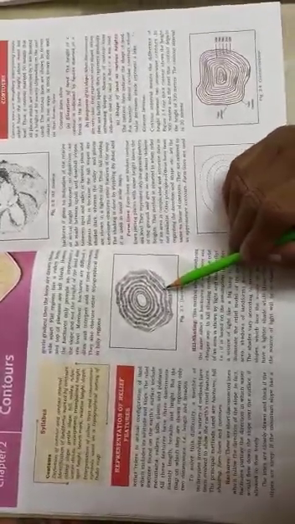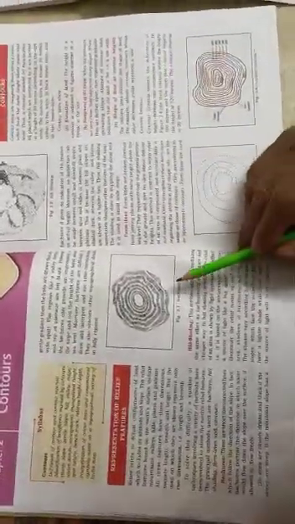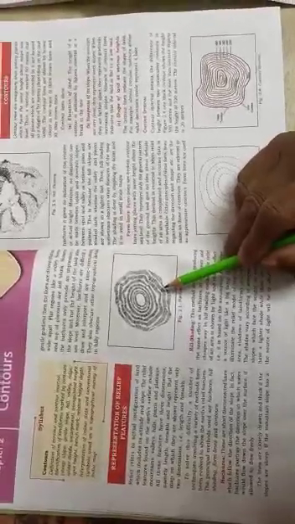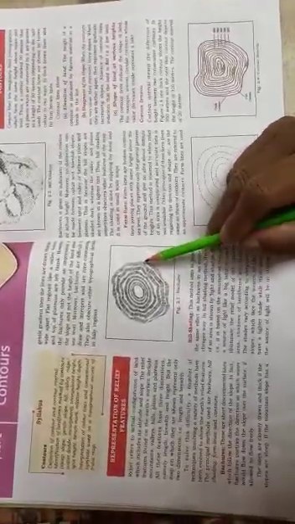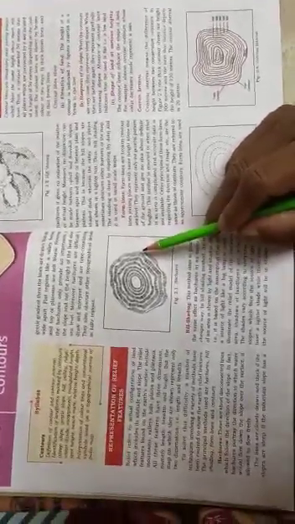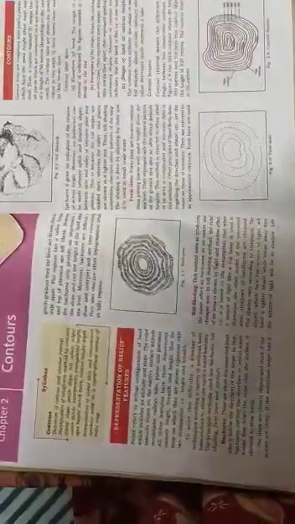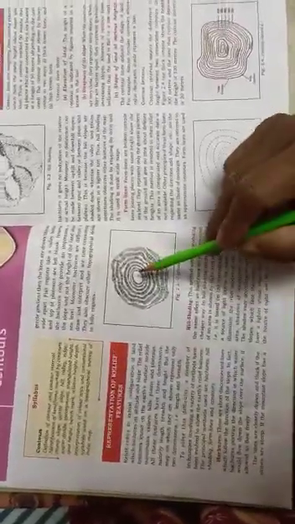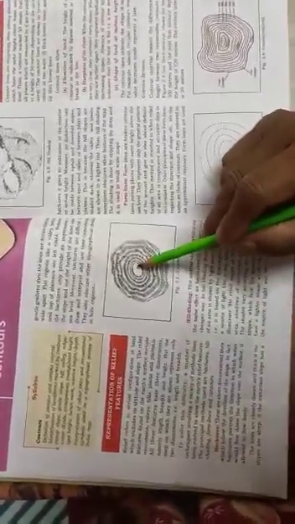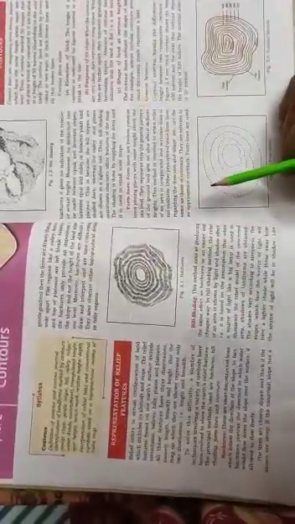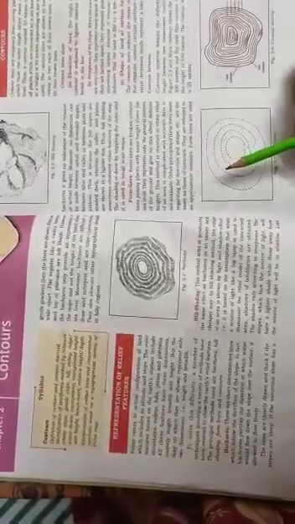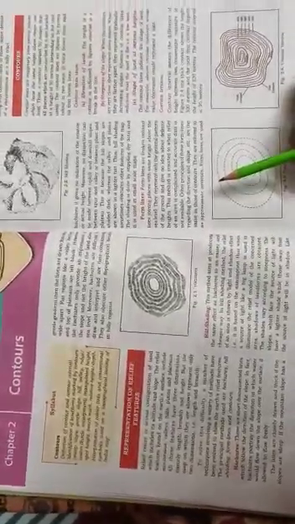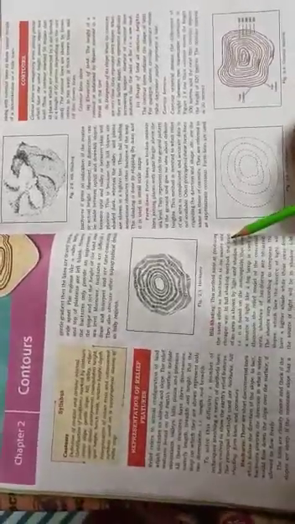When the lines are very close to each other or they are darker, that indicates steep slope, and when they are longer and light in color, they indicate gentle slope. And the absence of these lines, like here in the middle, indicates the level land. This is called hachures. This is not very important in topo sheet. The important thing is the contours.